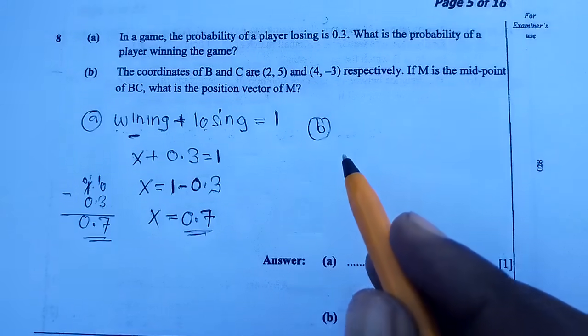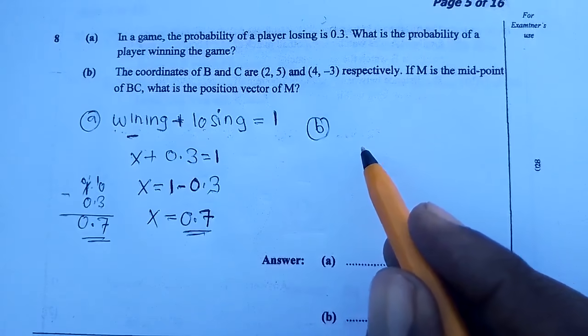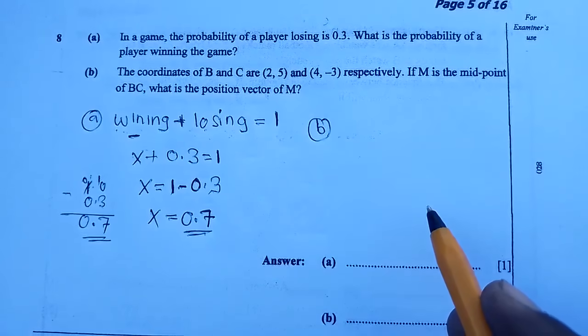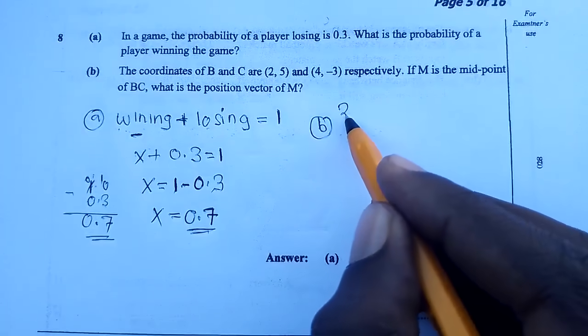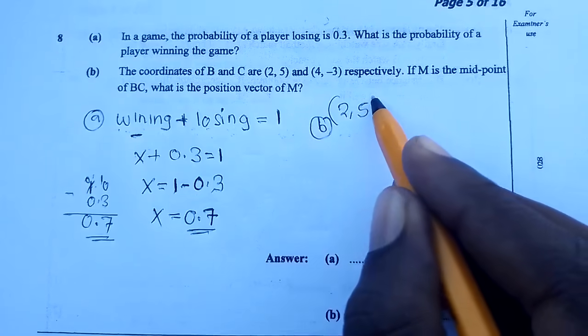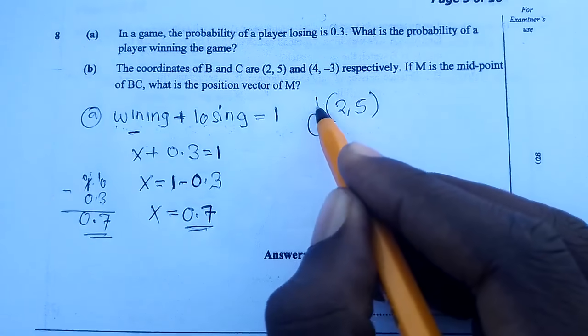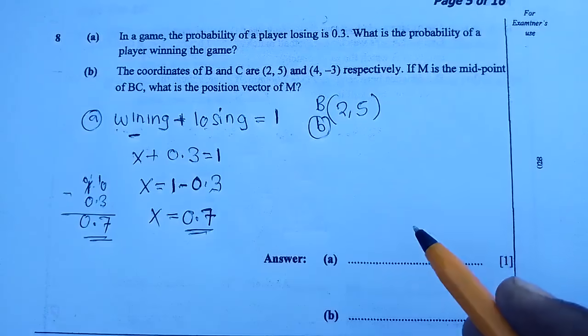So what you are going to do is that you know the formula for the midpoint. You get the coordinates which are given. So what are the coordinates? 2 and 5. This is for B. Then what is given for C?